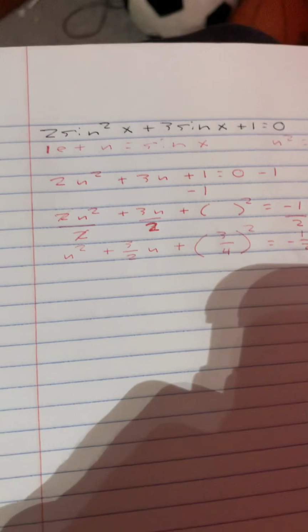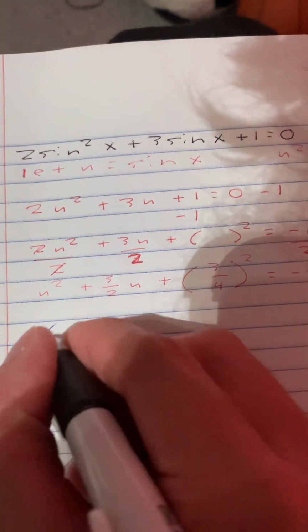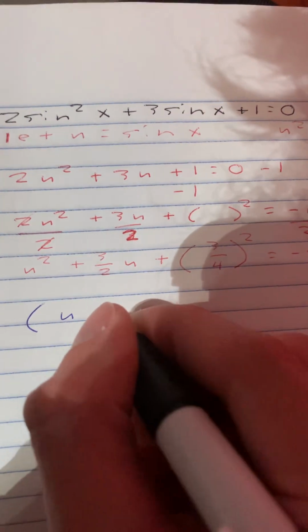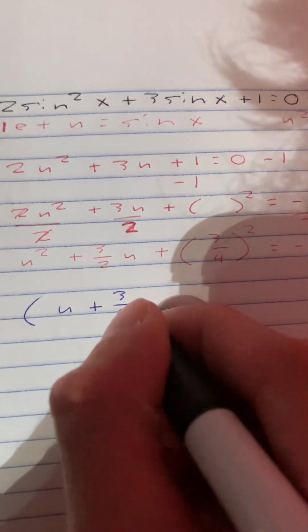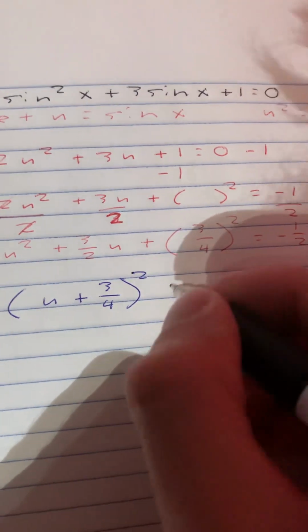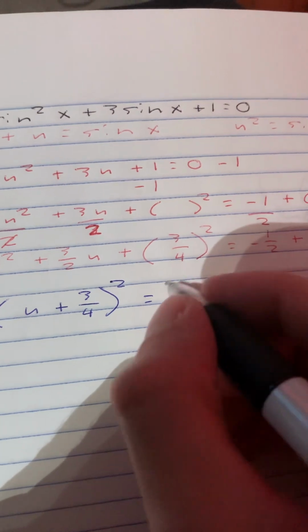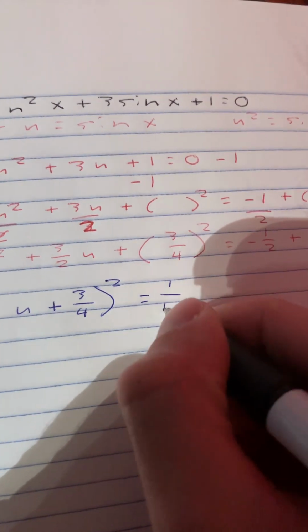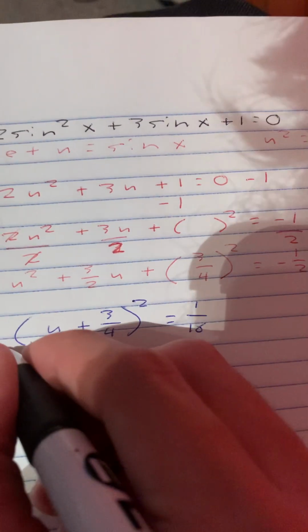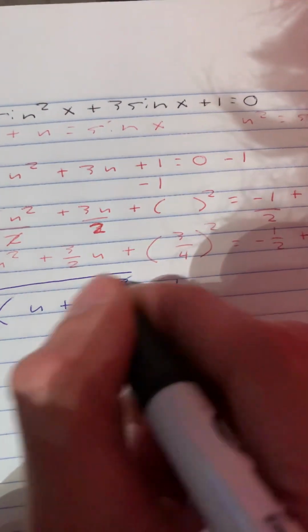See? And now I'm about to get out my blue pen. So this is u plus 3/4 squared in factored form. And I said this was a positive 1/16, right? And then I square root both sides to get rid of the square.